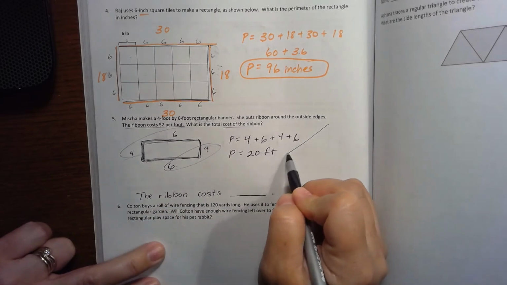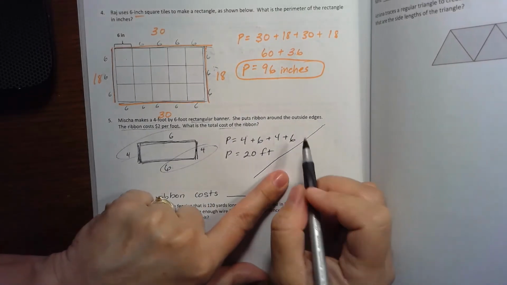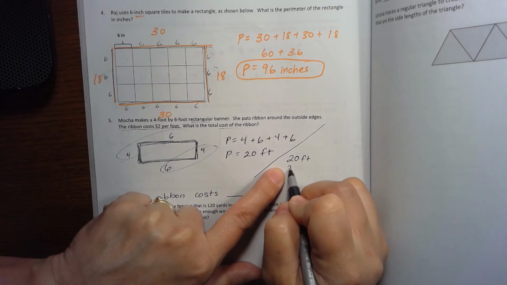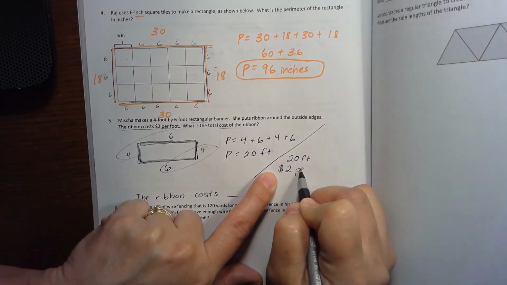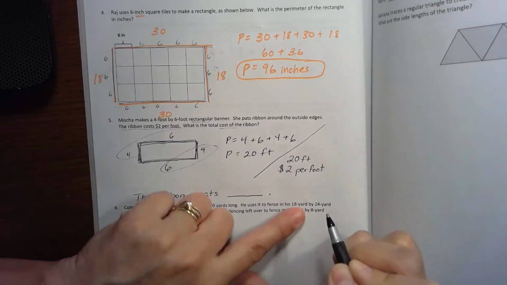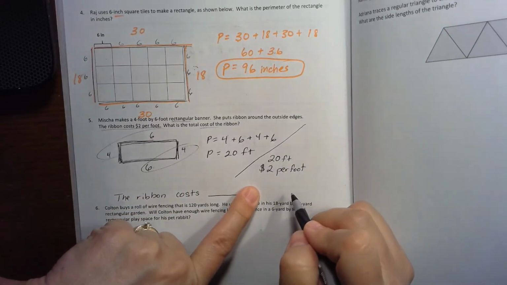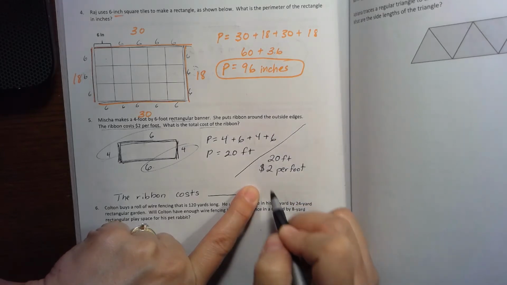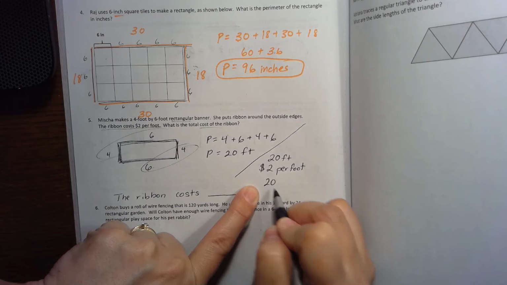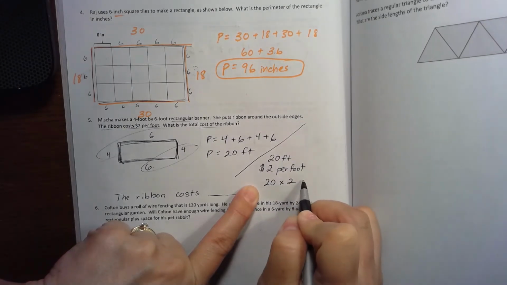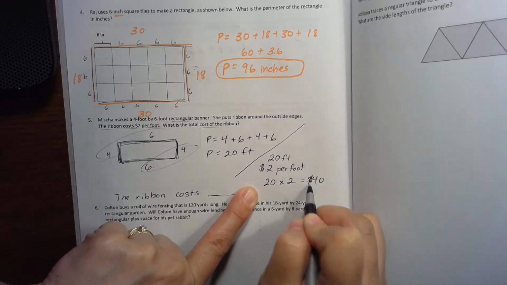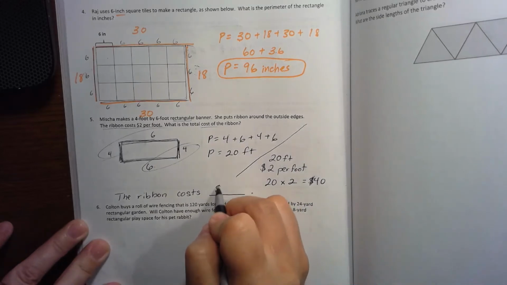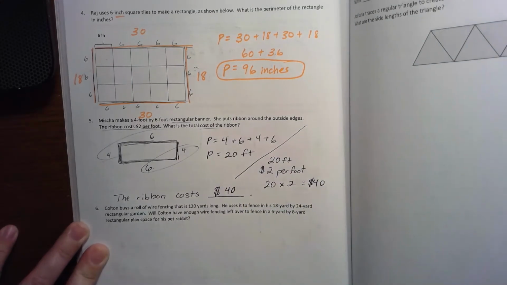The next step is thinking about how much it costs. If she has 20 feet and it is $2 per foot, that means she is taking 20 times 2. 20 feet at $2 a foot equals $40. So that's our total. There you go. Did you get that one right?